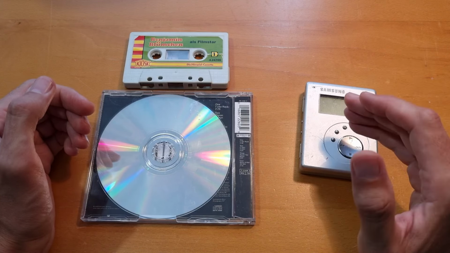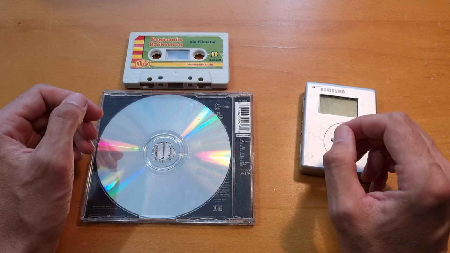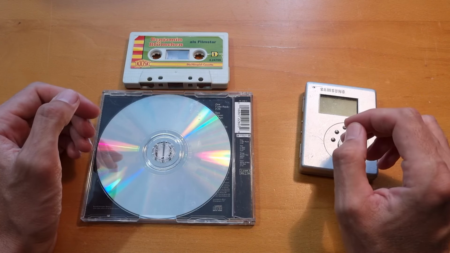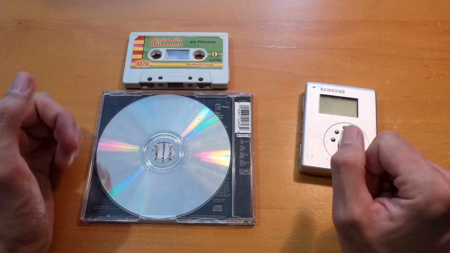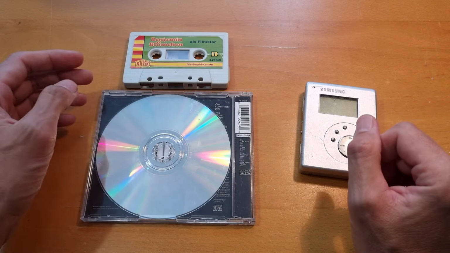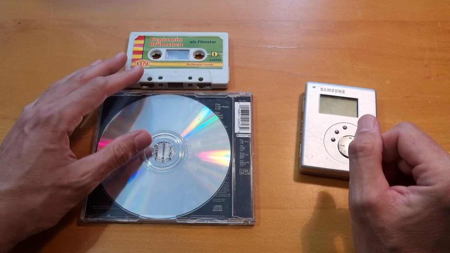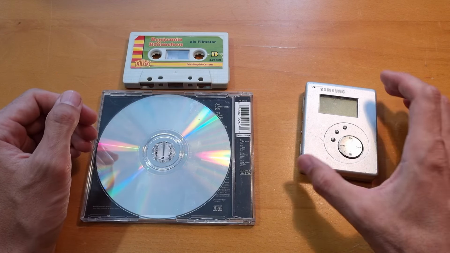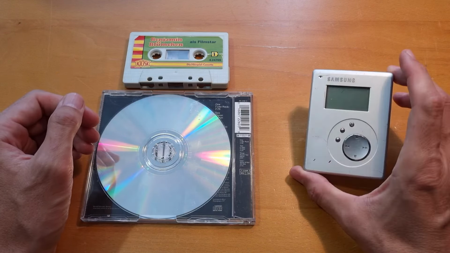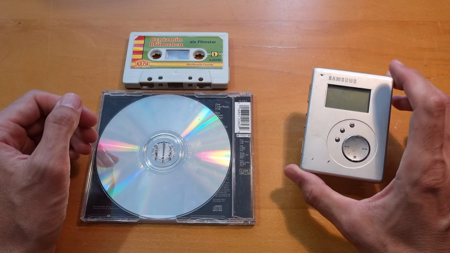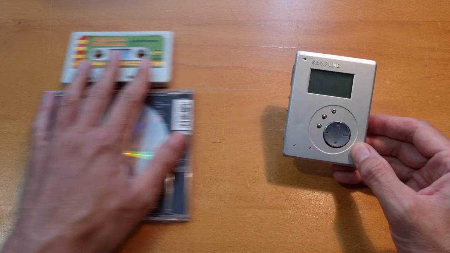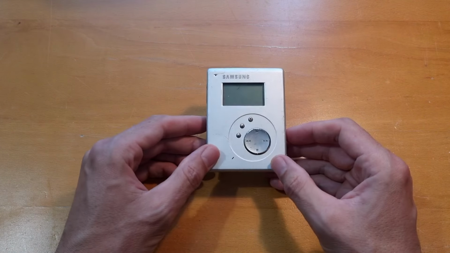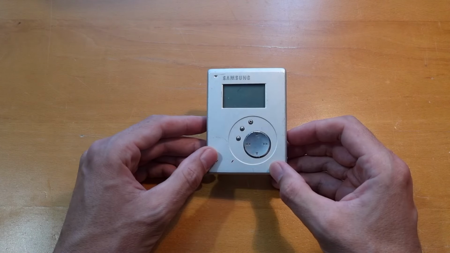But around the year 2000, file sharing platforms like Napster became quite popular. So suddenly people had MP3 files on their computers, and they wanted to simply transfer these files onto their portable music players. And this was not really possible with these old school formats. Therefore, mobile MP3 players quickly came onto the market. This here is one of the first MP3 players on the market.